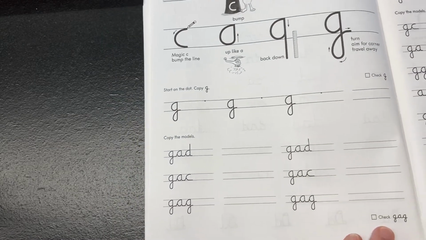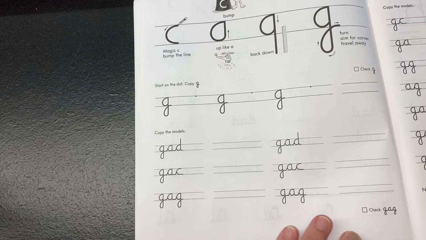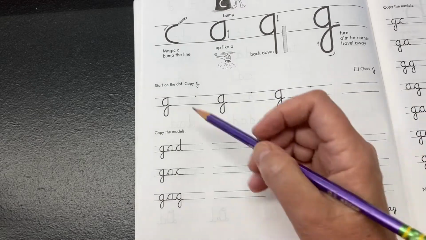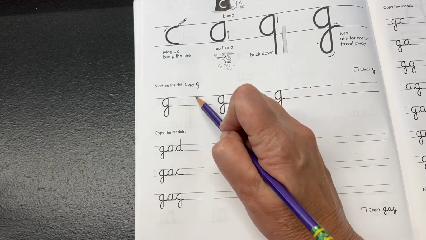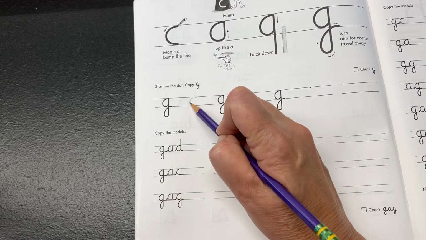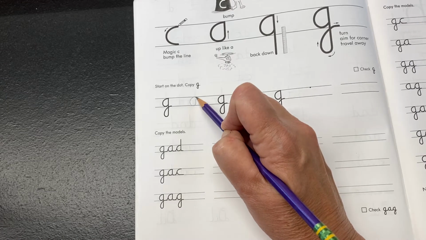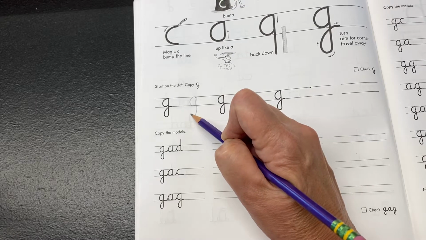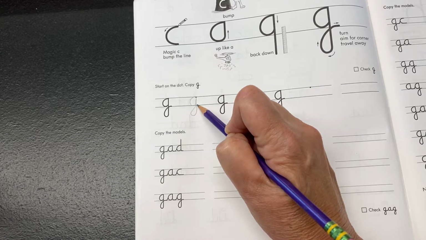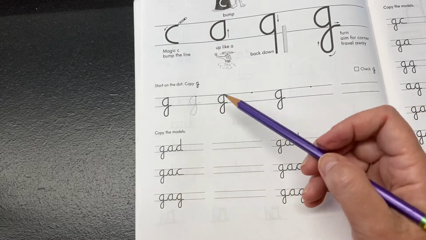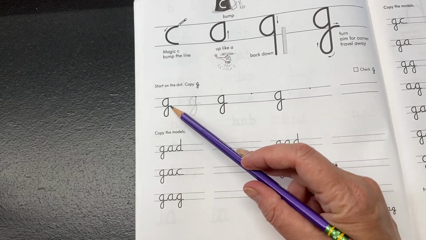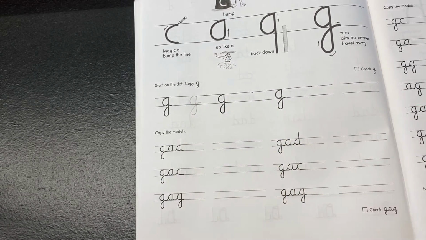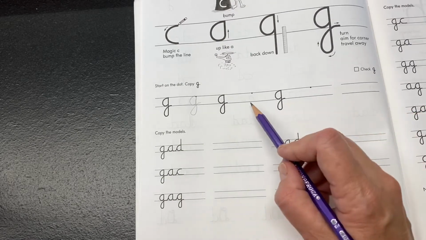Okay, let's take a deep breath and relax. Remember to enjoy yourself. Don't get upset. Start at the dot. We're going to make a C. Come up like a helicopter. Now this time we're going to come down. We're going to try to stay straight, and then we're going to loop around, and try to touch that line there and travel away. Now I noticed that I didn't travel away exactly on the line, but like I tell you, we do not erase, erase, erase. We just try to do better on the next one.